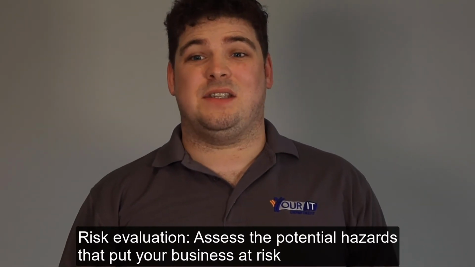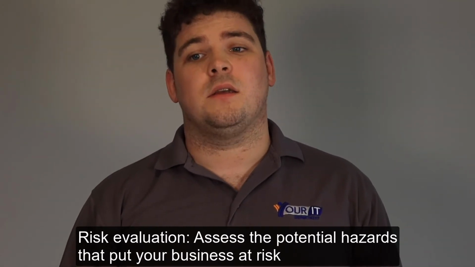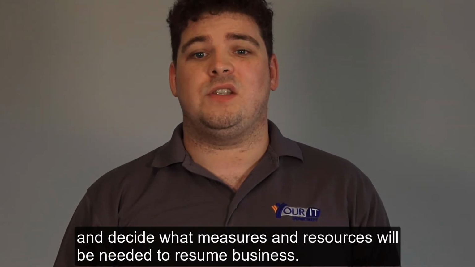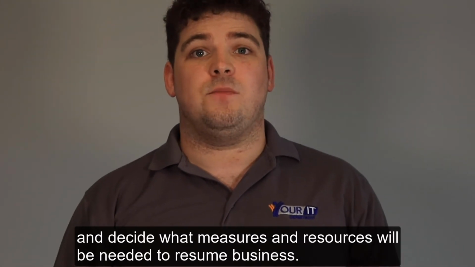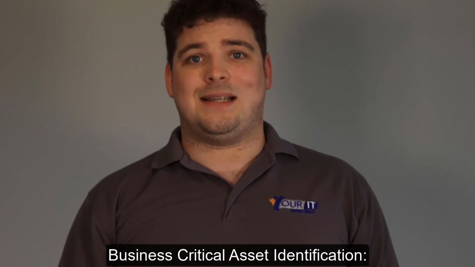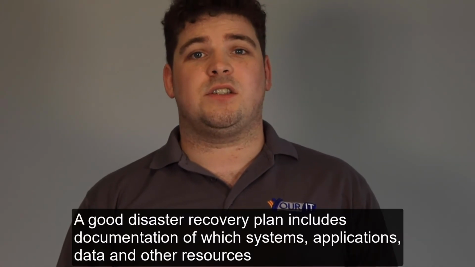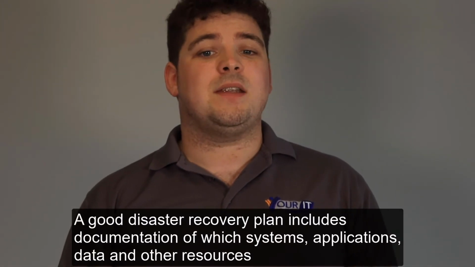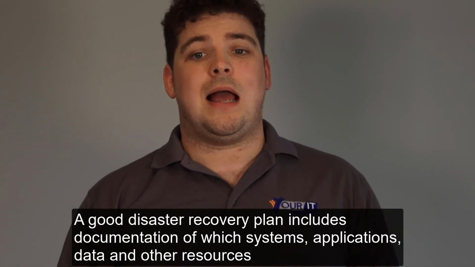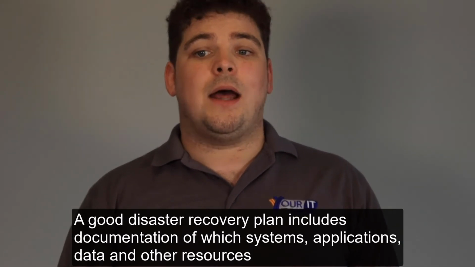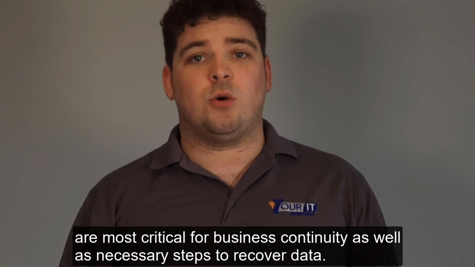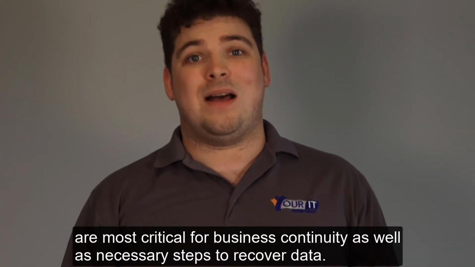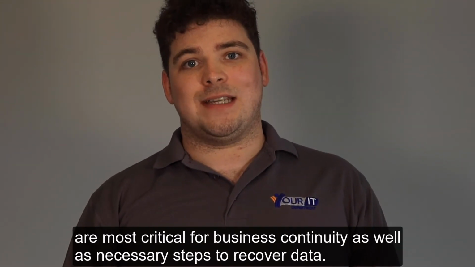Assess the potential hazards that put your business at risk and decide what measures and resources will be needed to resume business. Business critical asset identification. A good disaster recovery plan includes documentation of which systems, applications, data, and other resources are most critical for business continuity, as well as necessary steps to recover data.